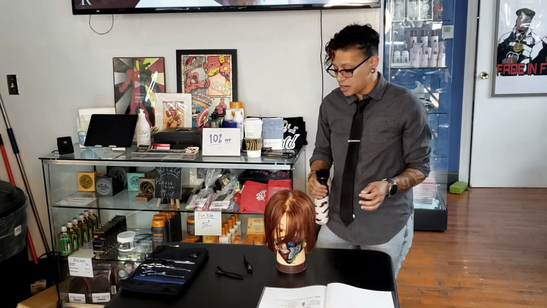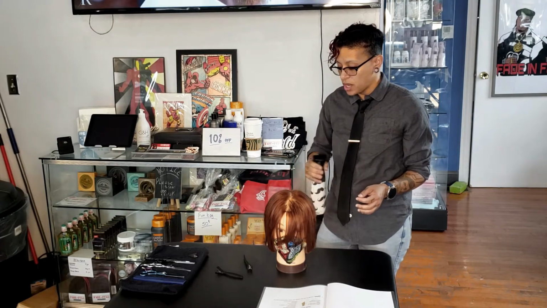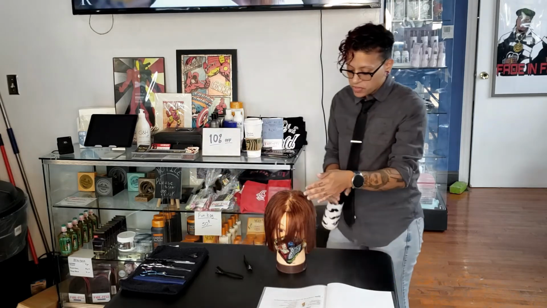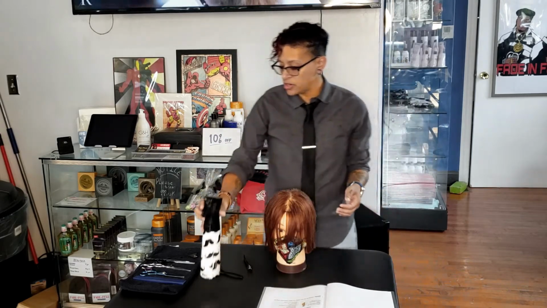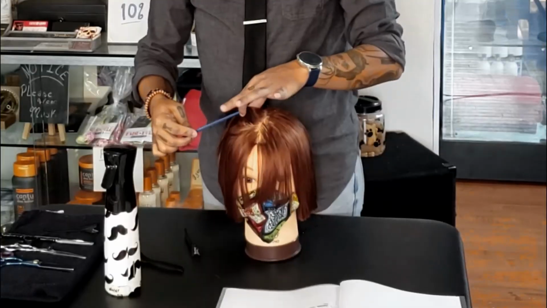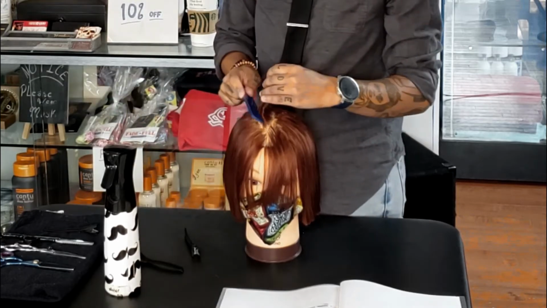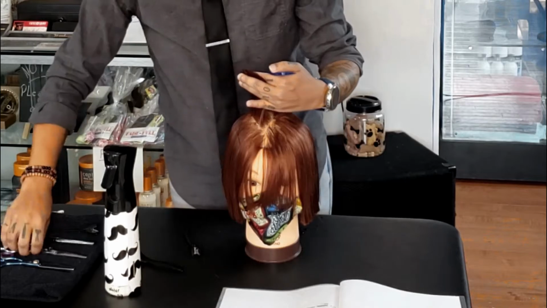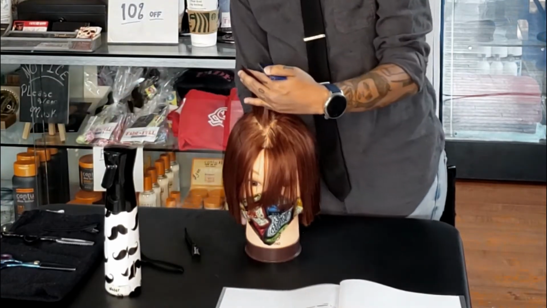You want to make sure your client's hair is always wet when you're doing point cutting. You can do it on dry hair, but when their hair is really straight like this and you do it on dry hair, you're then going to take those ends and fray them, and we don't want that. We want their ends to lay nice and soft. For point cutting, that is the first one. You're going to take the hair straight up, and remember, you never want to cut past your knuckle, okay?